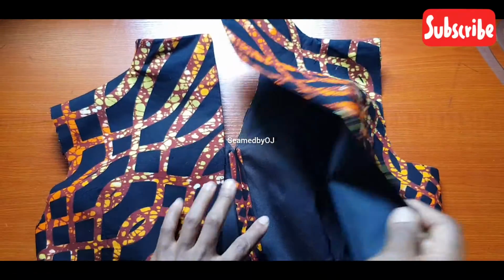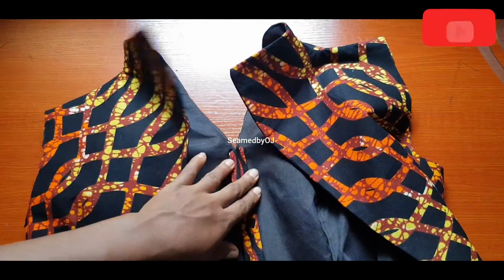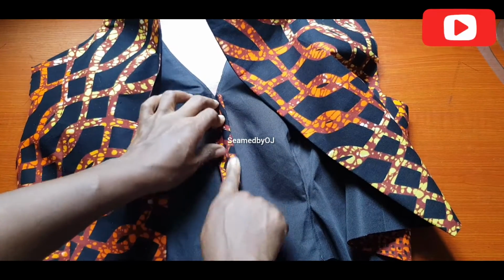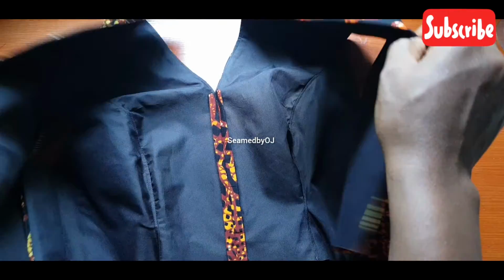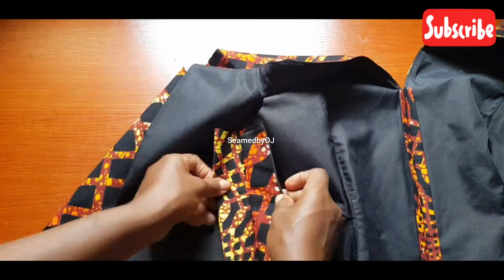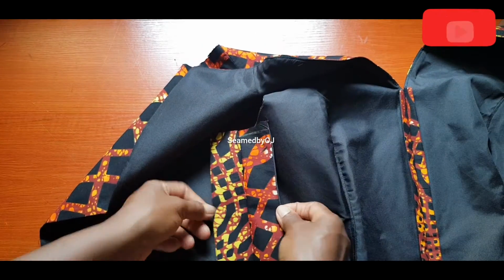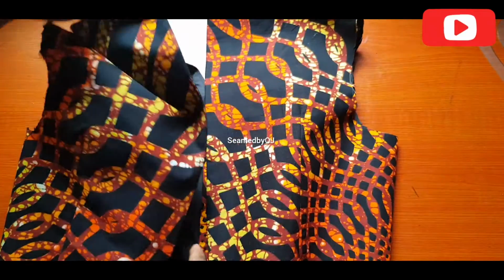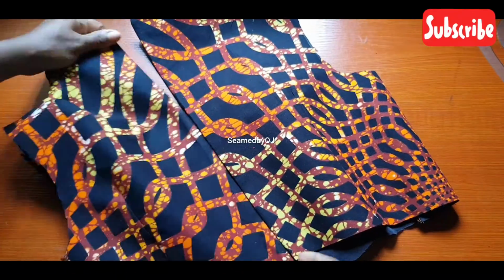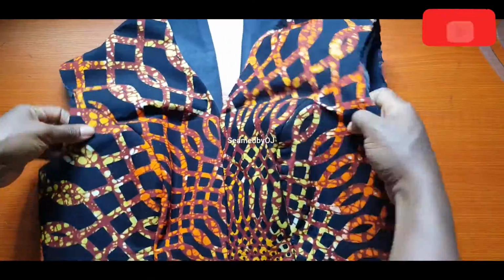I'll sew the side, this one too. Already ironed it. So this is what I have, and I've also joined the center part. This is the seam for the center, and I've also joined it at the side. You can see how my seam allowance for the side is. This is for the back. This is the zipper allowance for the back. So if we turn it to the front side, this is what we have, right?